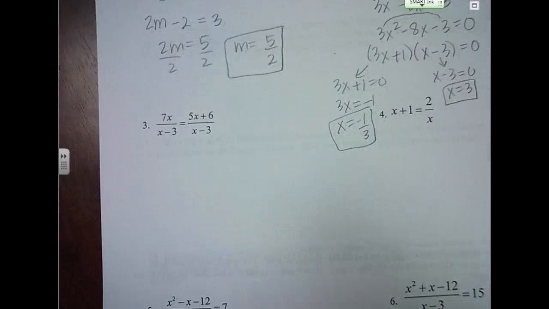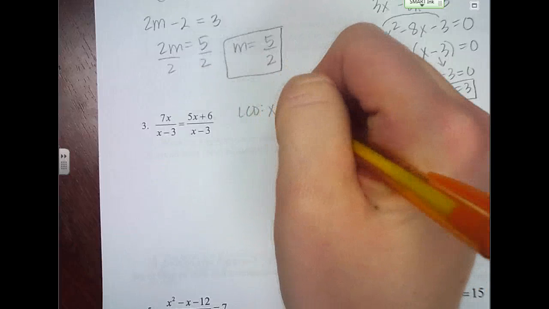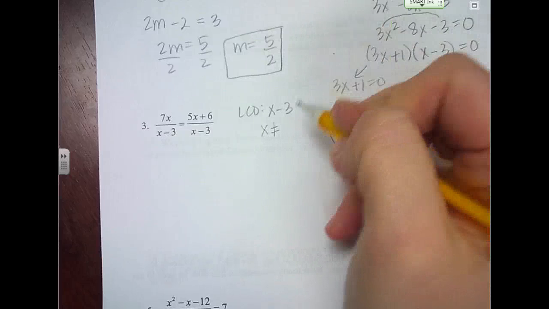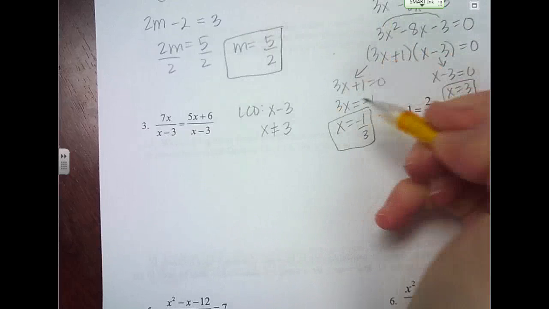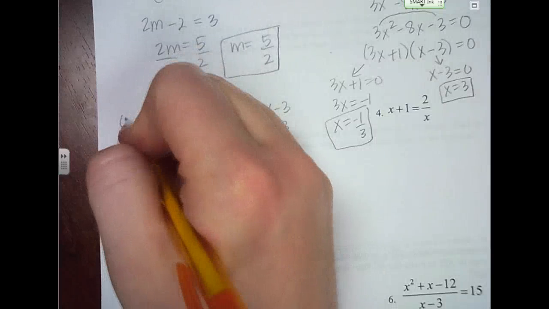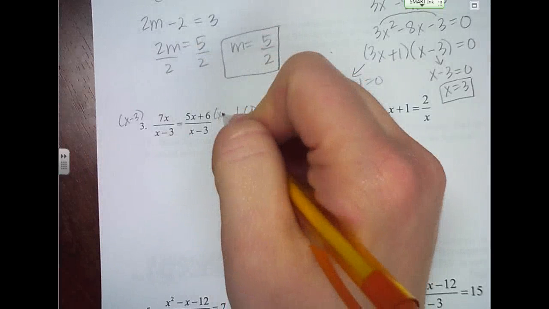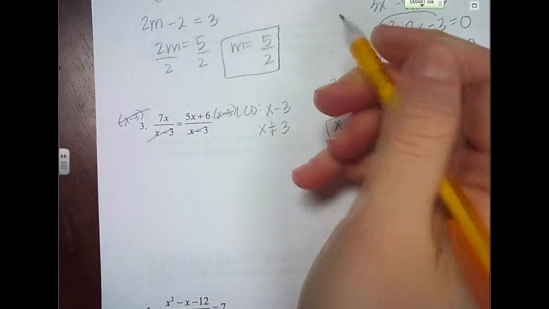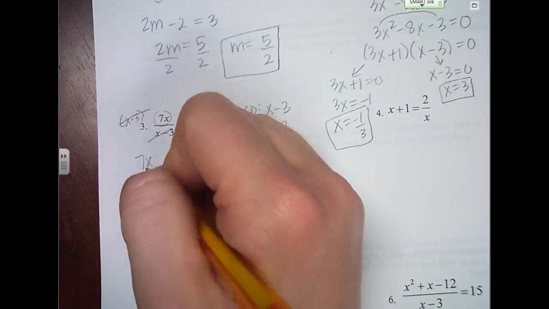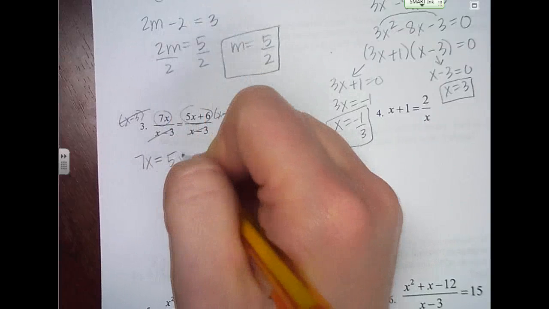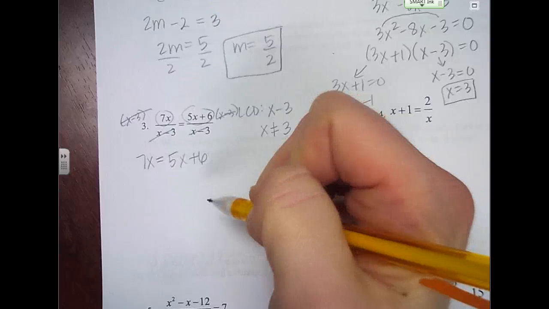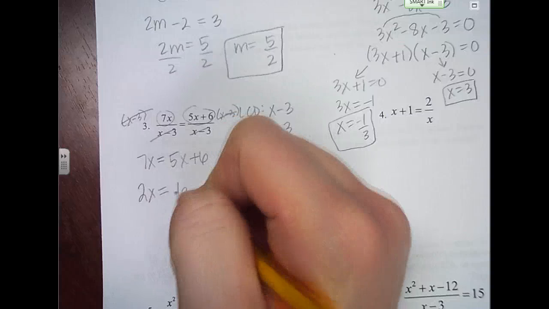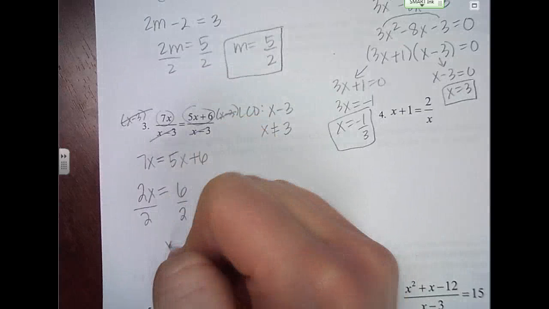Number 3, find the LCD, which is x minus 3. Now we have an x here, so go ahead and say, well, what can x not equal? If you set this equal to 0 and solve, you'd get positive 3. So multiply each piece by the LCD, and it cancels. So now we just have what's left on top. 7x equals 5x plus 6. So combine the x's, subtract the 5x, that would be 2x equals 6, and divide by 2, x equals 3.